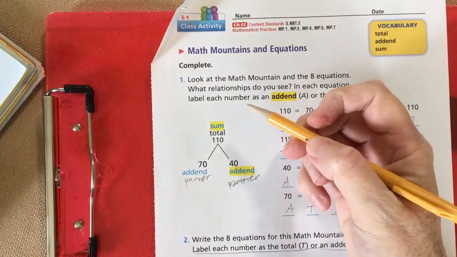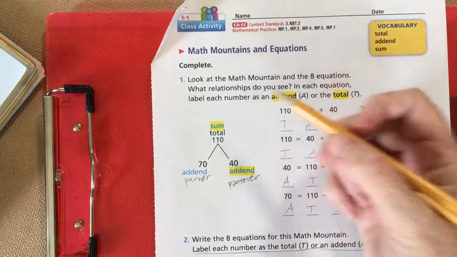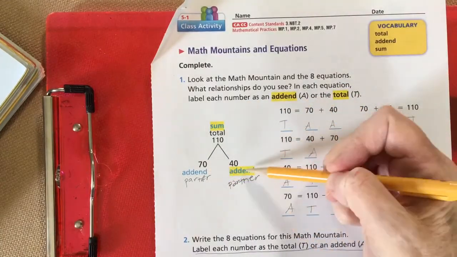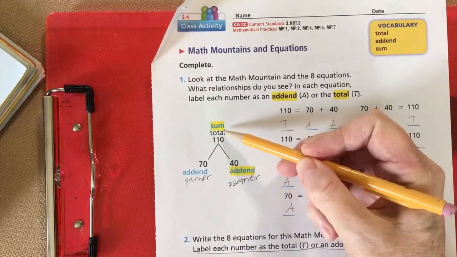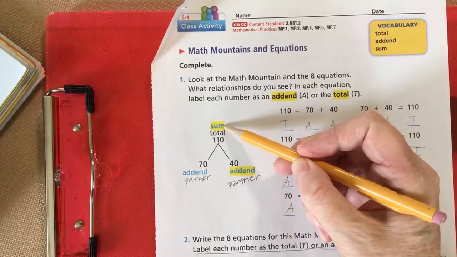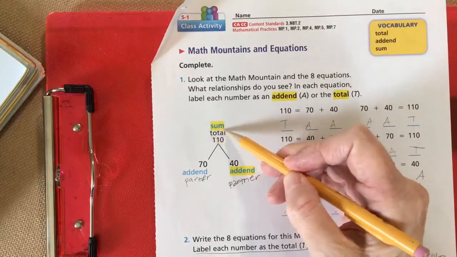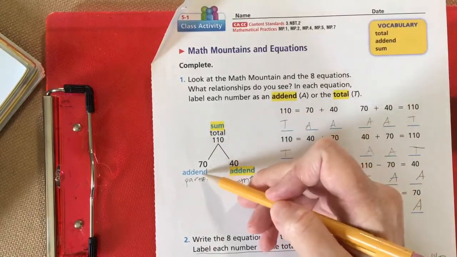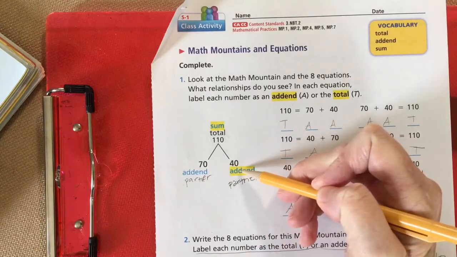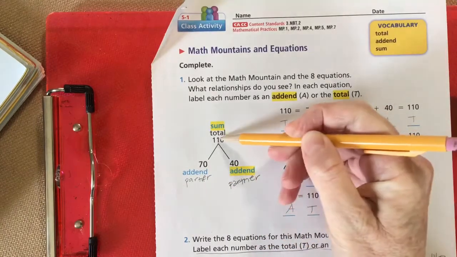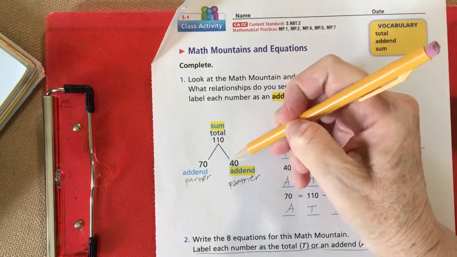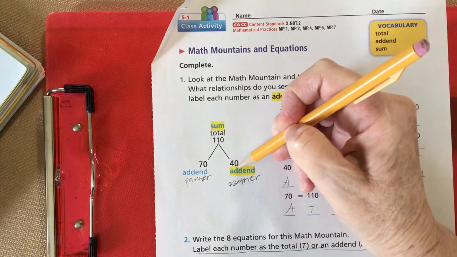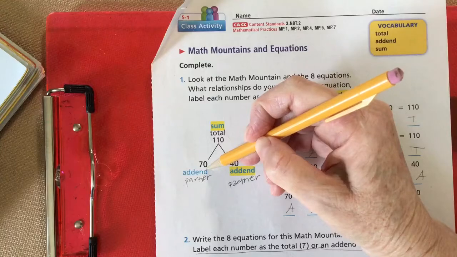So in our class, we've never referred to them as partner and partner. We've only referred to them as addend and addend. So when you add two addends together, you're going to get a total or a sum. Now, if you have a total and you take away one of your addends, you're going to get the other addend. Same with this. If you took 110, the total, and you take away 40, if you take this addend away, the answer is going to be this addend, 70.